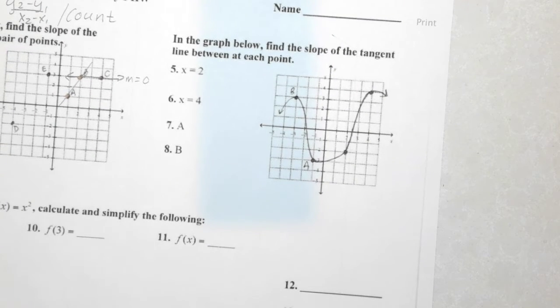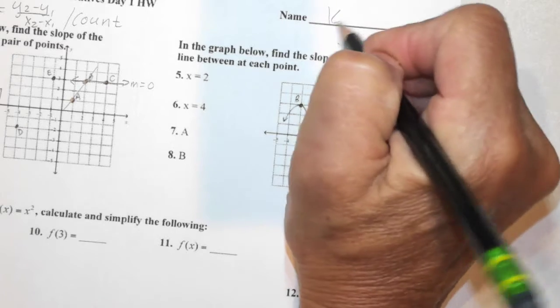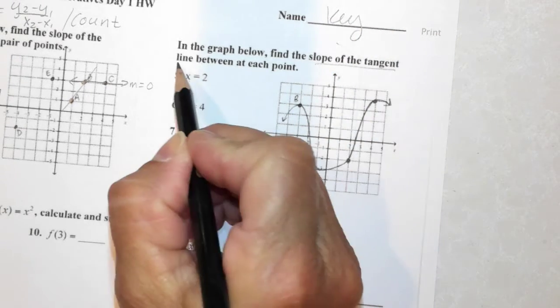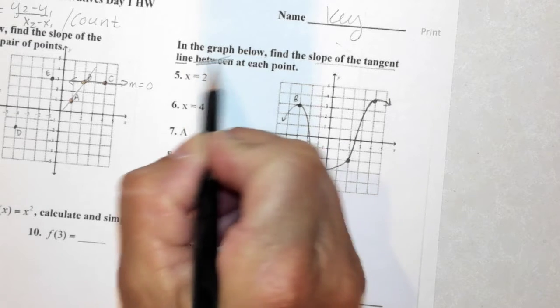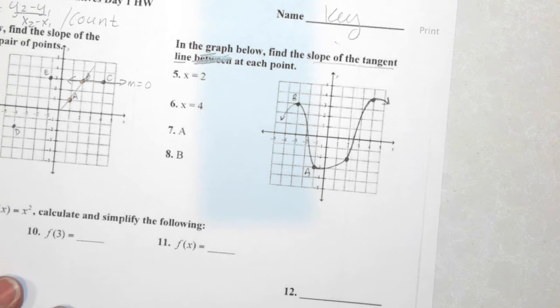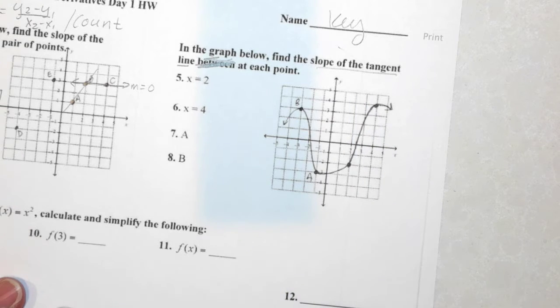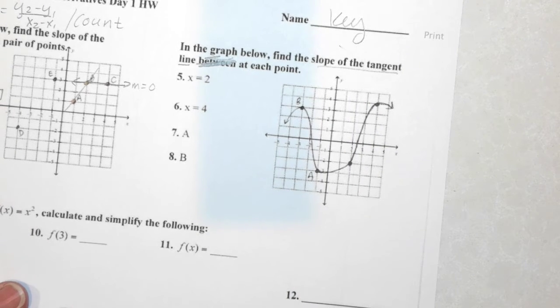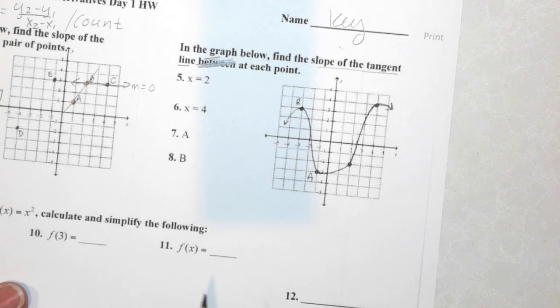Here's where we get into a little bit of calculus. It says find the slope of the tangent line, and this should be at each point. Slope of the tangent line is what you do the majority of the time in calculus, and it takes on different meanings. A tangent line is one that just grazes past the graph at that point, only touching in that one spot.